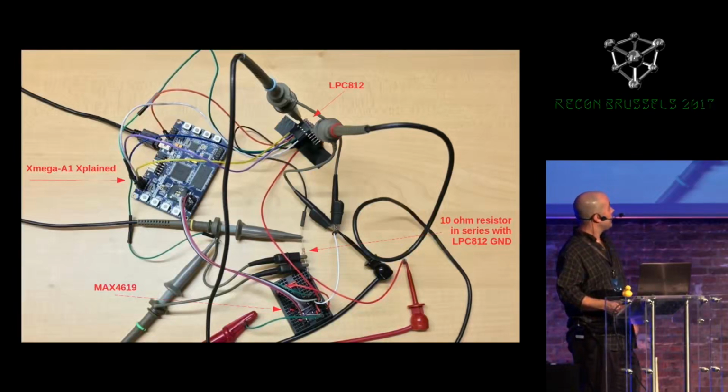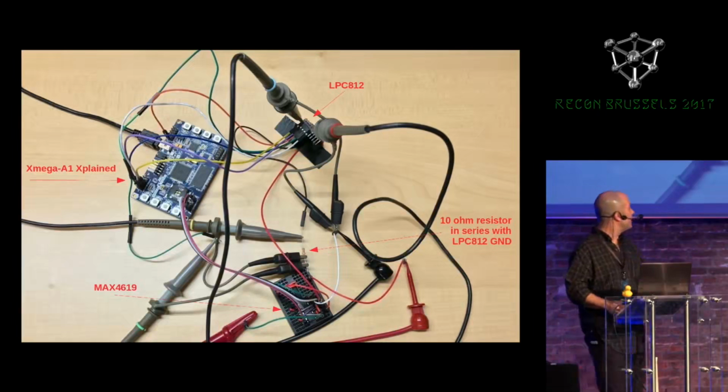You can see that I have a 10 ohm resistor that I put in series with the ground going to the LPC 812. That's how I'm doing the power analysis. So I simply put that in series with ground, and I connect the oscilloscope probe to the side of the resistor that the LPC chip is connected to, and that's going to be my power analysis signal. And then at the top right, you can see that there's the LPC 812 that I've mounted on a breadboard for testing.